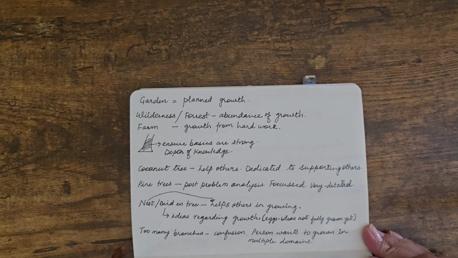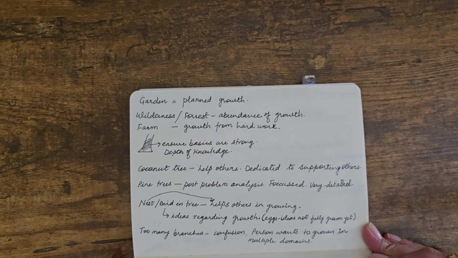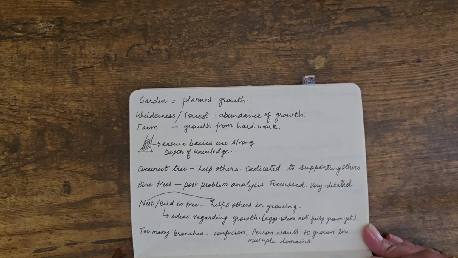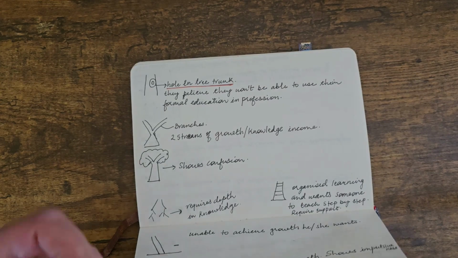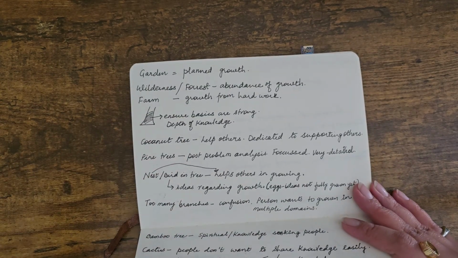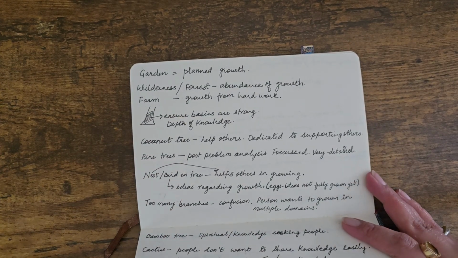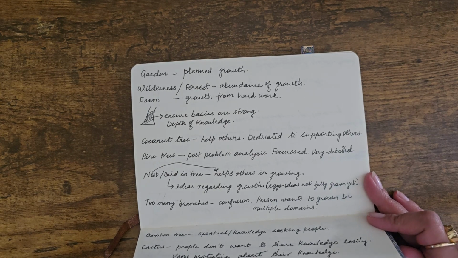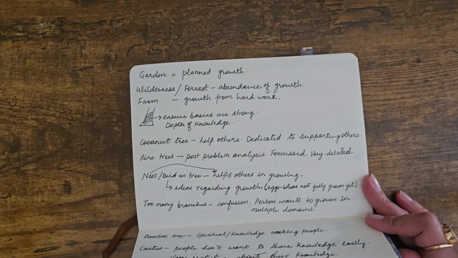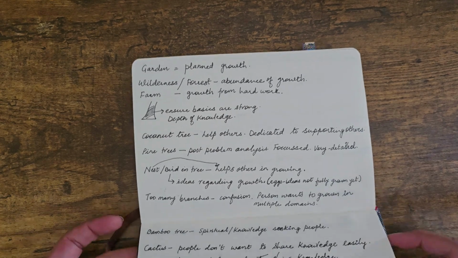Moving on, if there is a nest or a bird drawn in the tree, that means they have a lot of ideas that could lead them to growth or better prospects in life. Too many branches, like we discussed here, can show confusion. So while a couple of branches show multiple sources of income and growth, too much is like the person wants to grow in so many domains that they're confused.